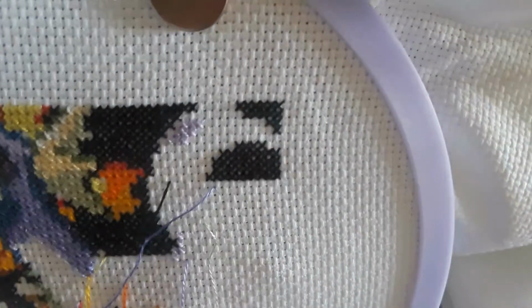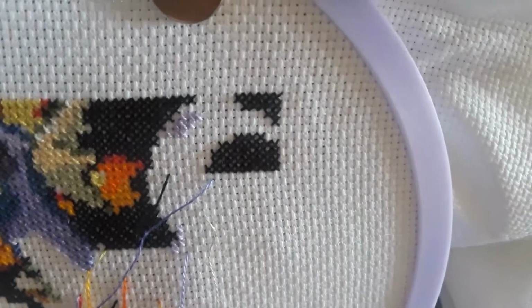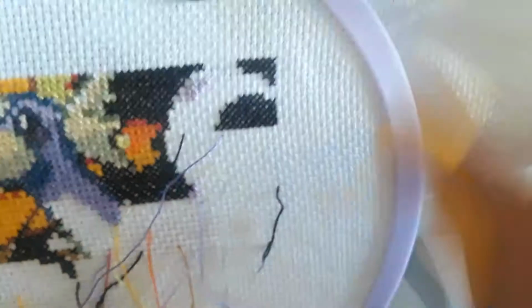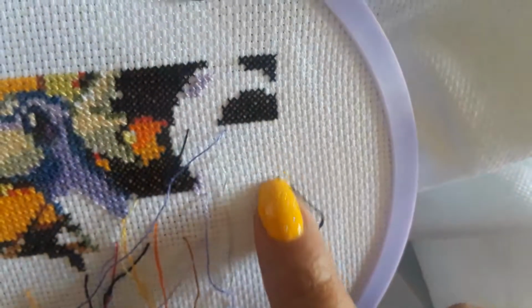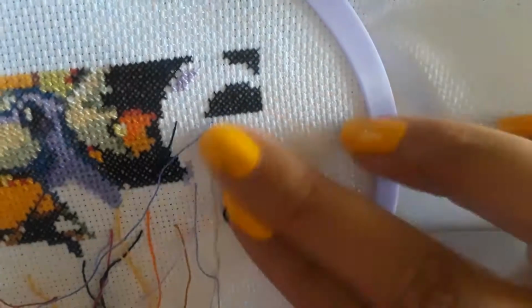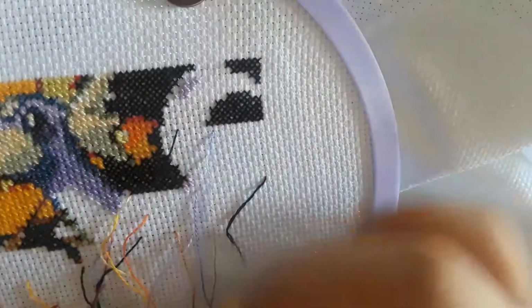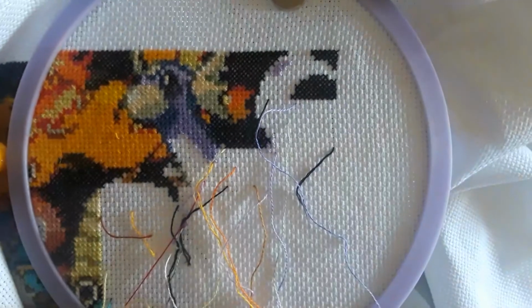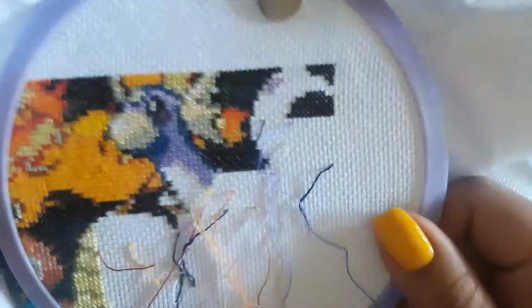That was a perfect length. And then I'm just going to push it through here. And then what's going to happen is, as I continue to cross stitch this area, this thread will be anchored on the back, and then I can just snip this off, and that's it. Thank you guys for spending time with me today and for seeing me cross stitch literally to the end of this page.